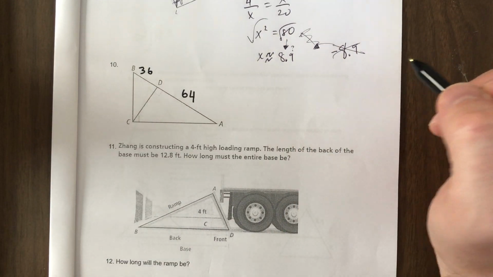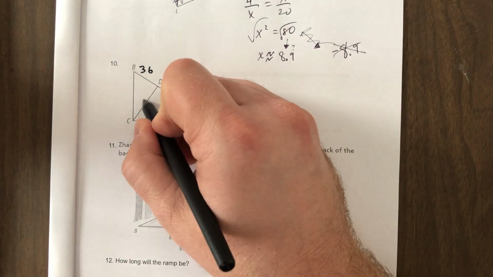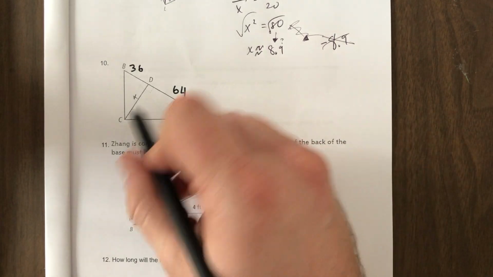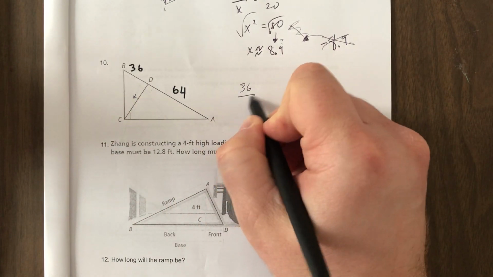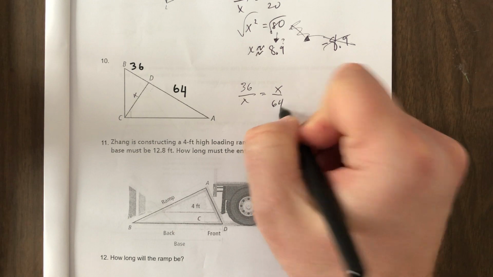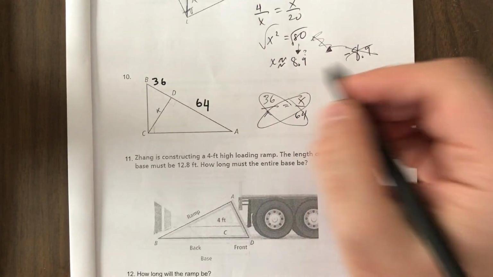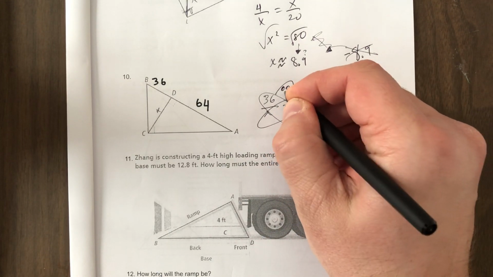Okay. So let's say we're trying to find CD in this one. Literally, if we have this set up, we say 36 over X is equal to X over 64. We can cross multiply. I haven't done the butterfly for you at all today.